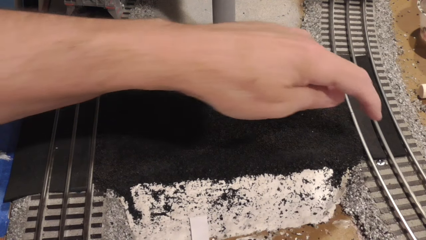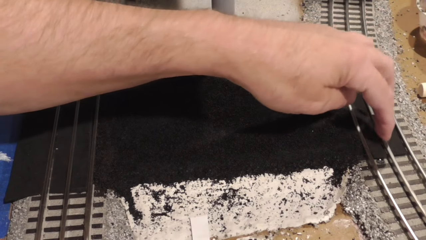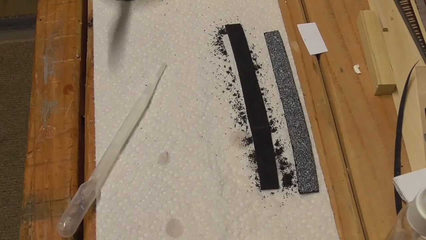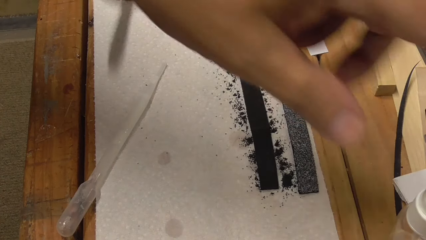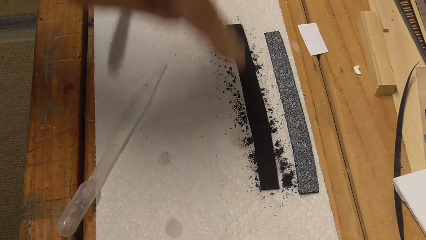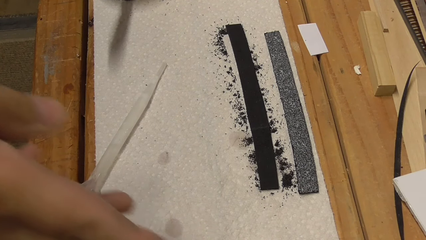Okay, I have the templates. Well, actually not templates, they're the base for the road surface. Okay, this is how I decided I'm going to deal with the roadbed between the rails.